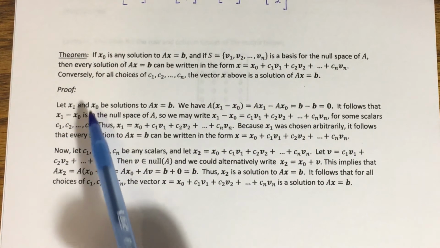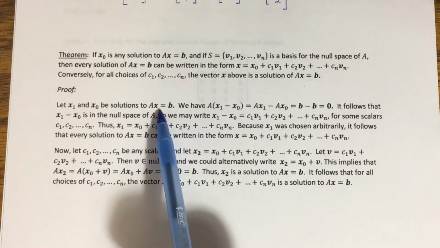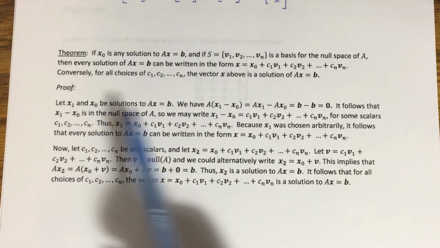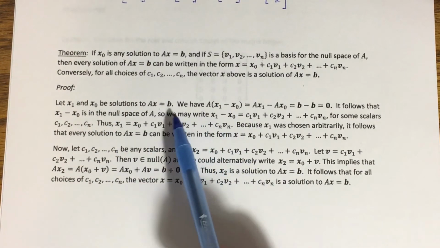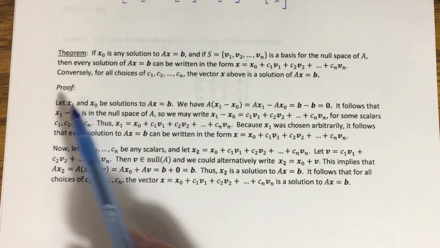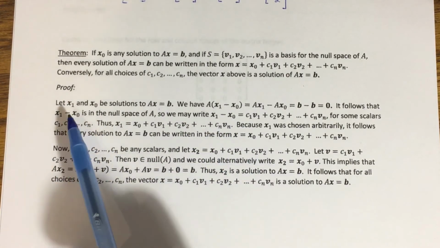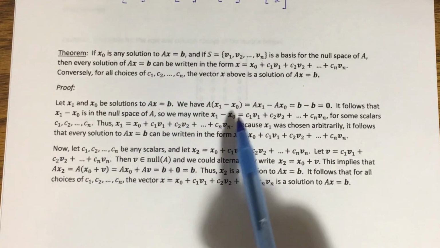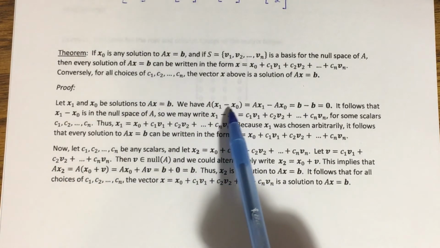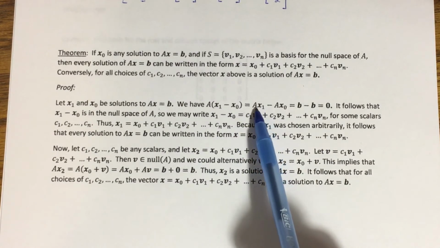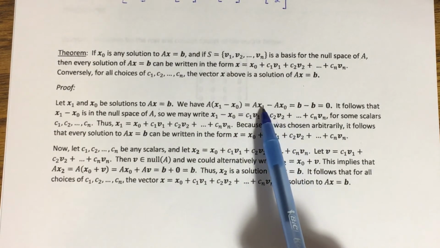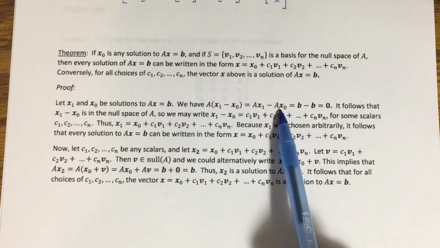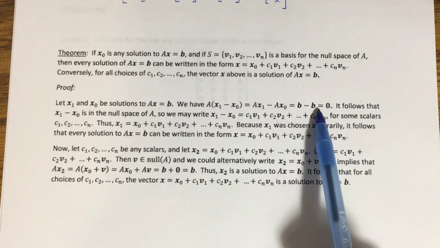The first is to show these first couple of lines. So what I'm going to do is let x1 and x0 be solutions to this linear system. Then I create a new vector by subtracting these two, x1 minus x0. If I plug x1 minus x0 into the left-hand side, Ax, it looks like A times (x1 minus x0). Distributing the A in, I get Ax1 minus Ax0. We assumed that x1 and x0 were solutions to this system, so each of these should come out to b. Then I end up with b minus b, which equals 0.